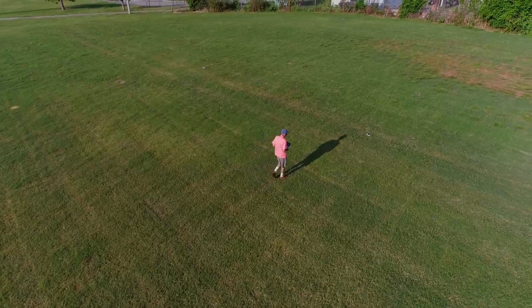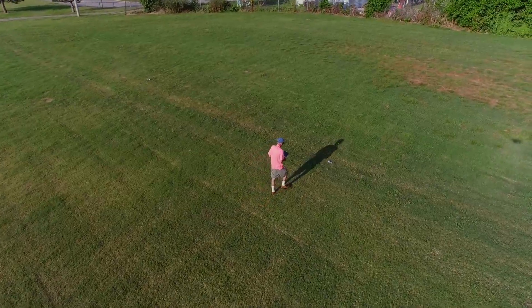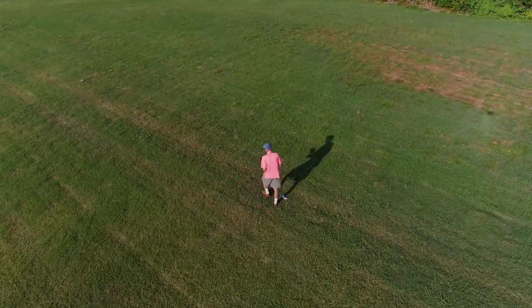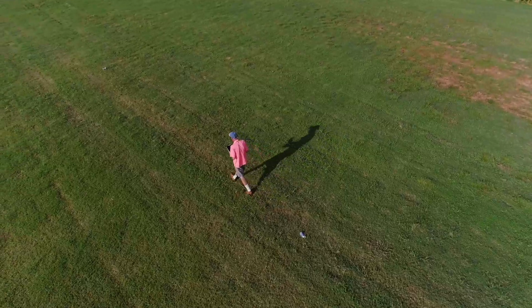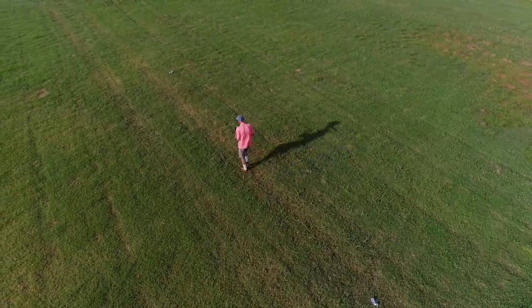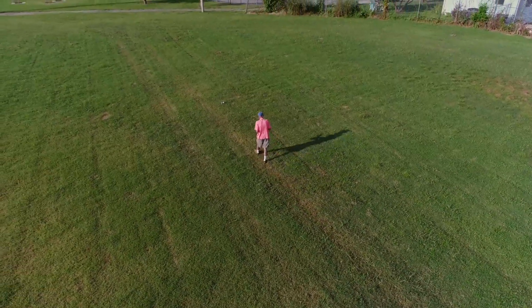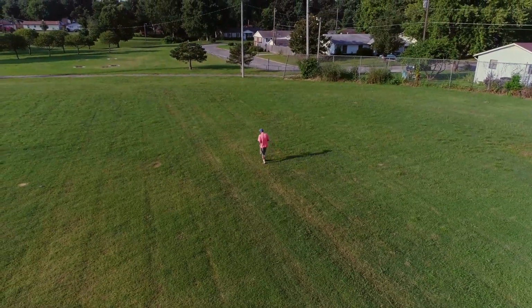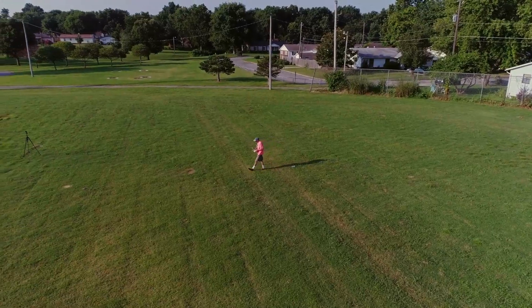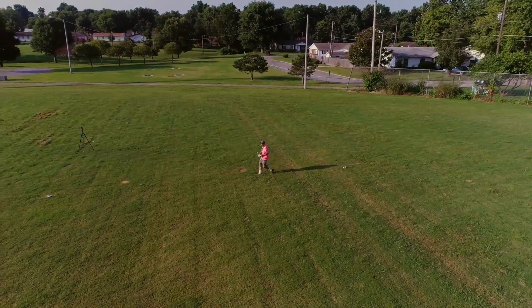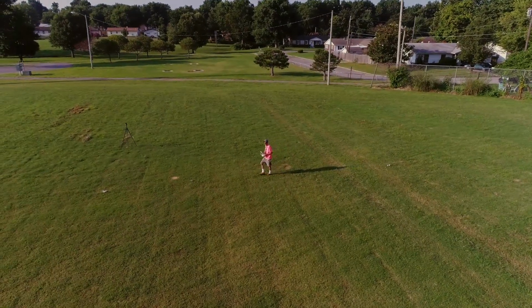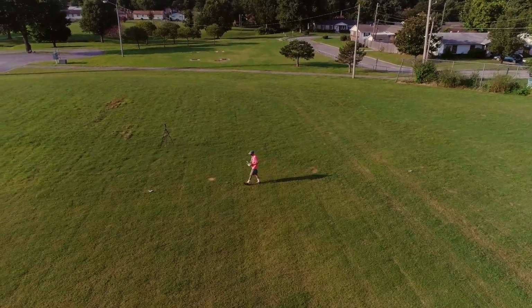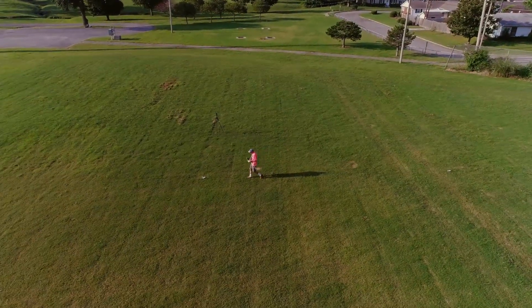Now, you do have the ability to come in, get closer, or to go out, get further away. You also have height control, which is up or down.